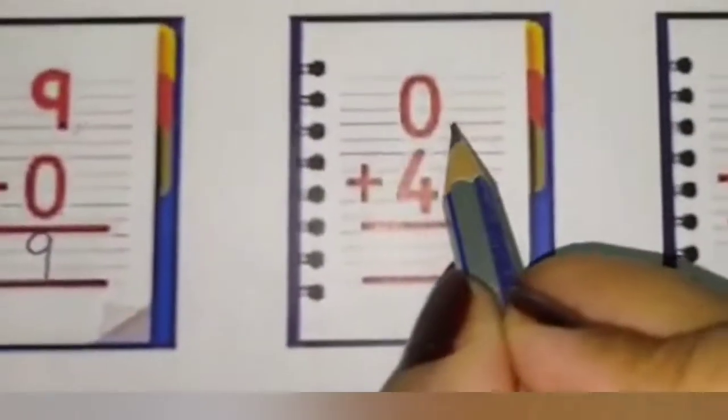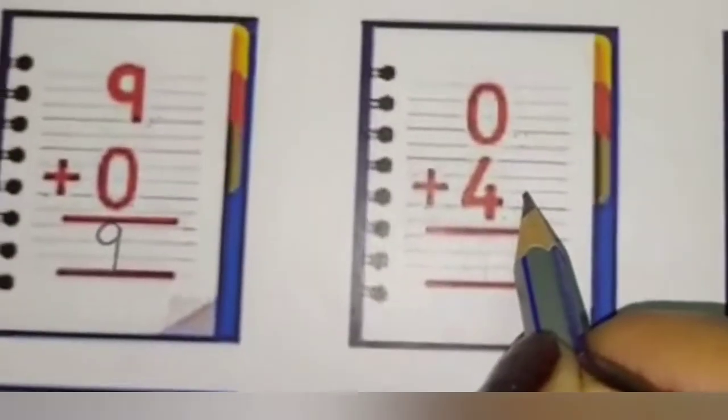Here we have 0 plus 4. So 4 is the greater number. So 4 in our head and again 0. So nothing. So answer is number 4. Very good. Next we have 2 plus 4.